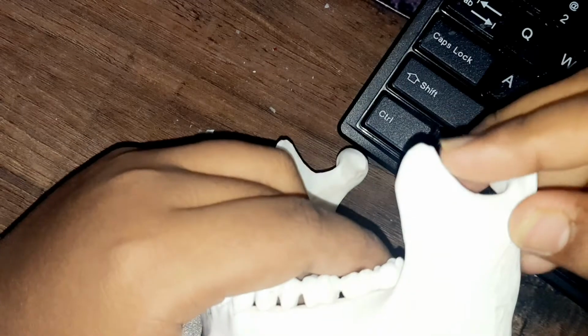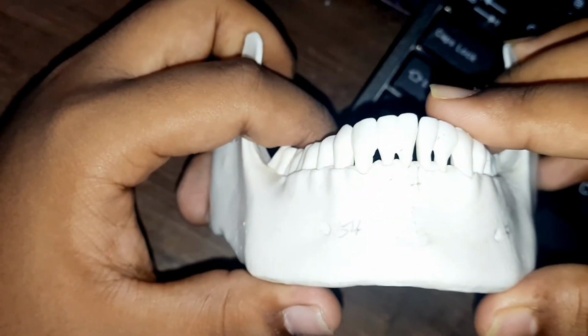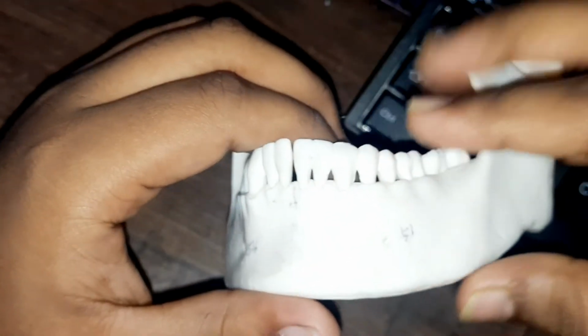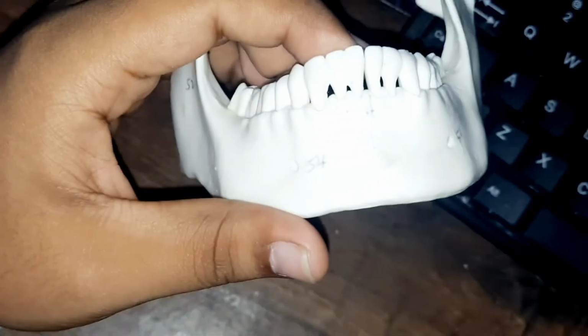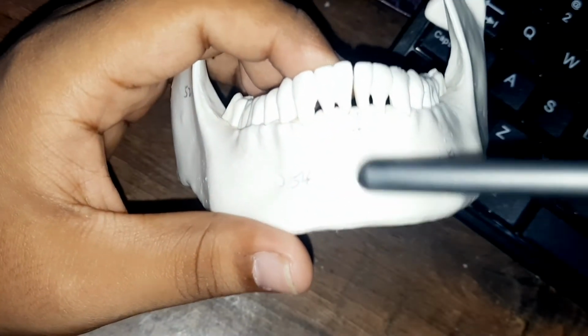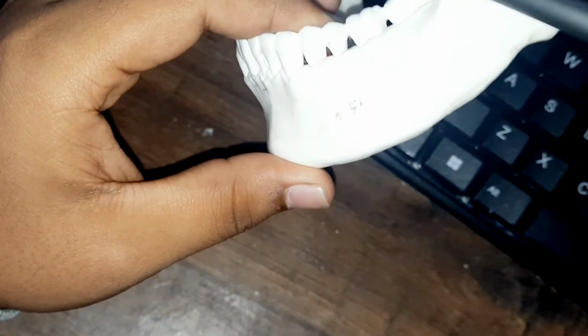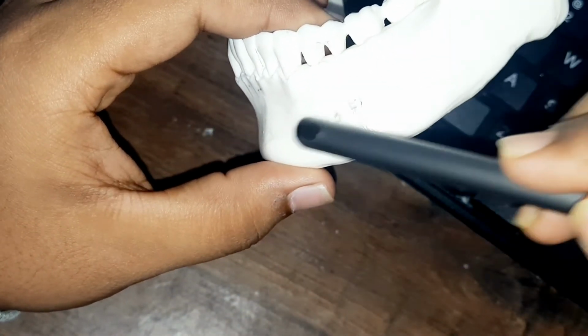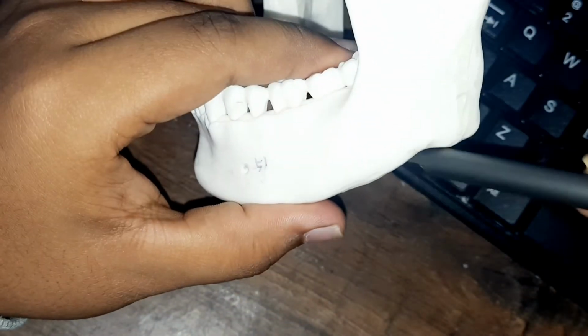So first of all let's revise various bony surfaces that are present in the outer surface as well as in the inner surface of the mandible. So if you will see the outer surface, then this is the symphysis menti as we discussed earlier, and this one is the mental protuberance, and here is the mental tubercle, and this one is the mental foramen, and this is the oblique line which is running downward and forward towards the mental tubercle, and this is the digastric fossa.